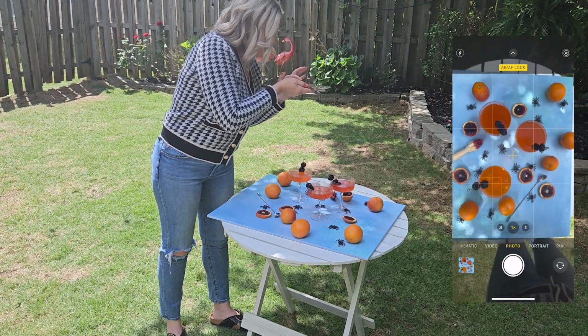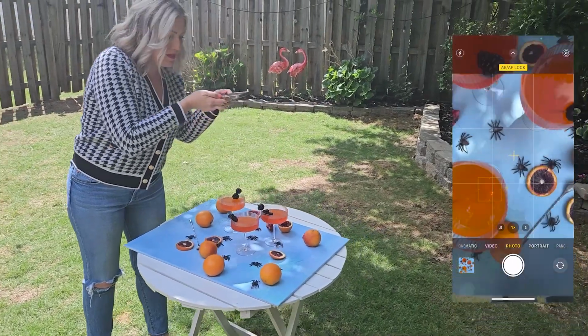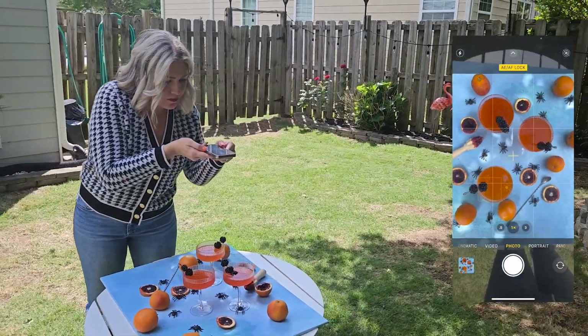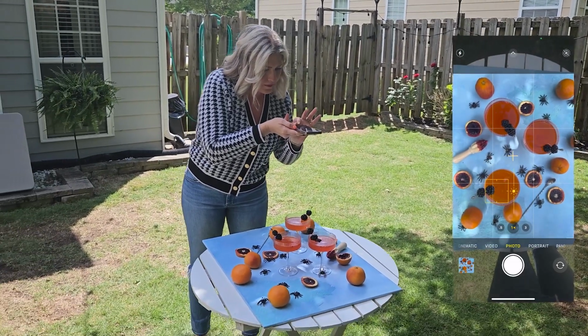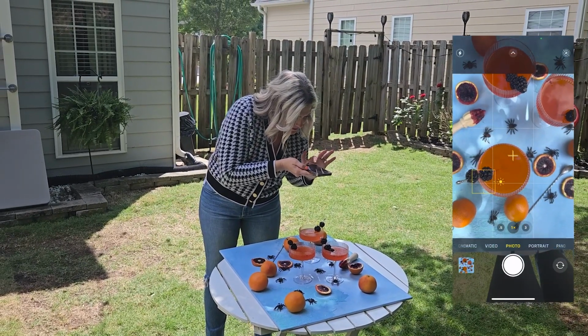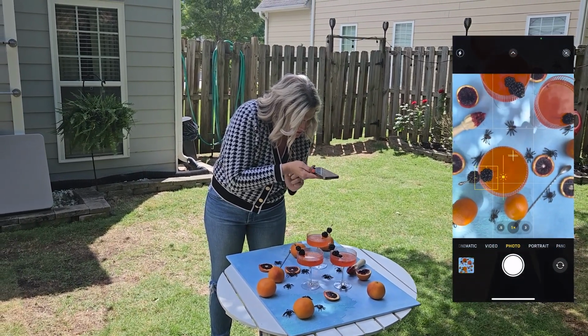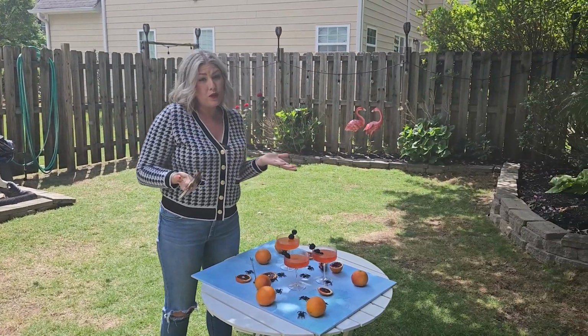Also, make sure that you're zooming in and out, not zooming in with your camera, but moving the phone up and down. That way you have a lot of shots to choose from whenever you go to edit. Okay, I think we're good.